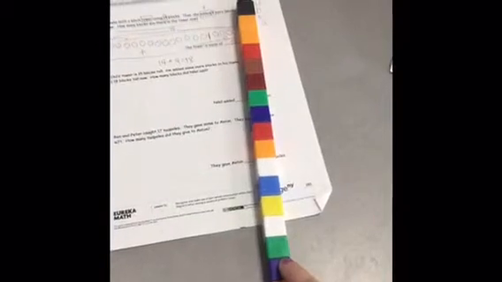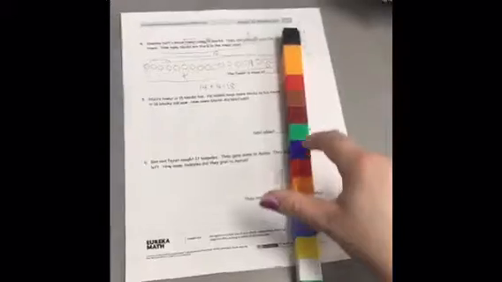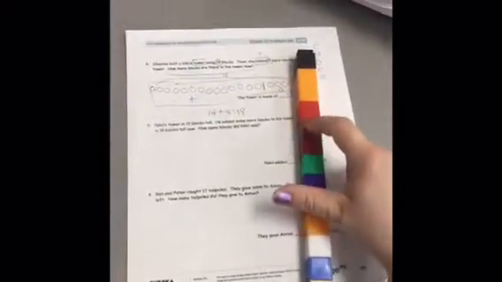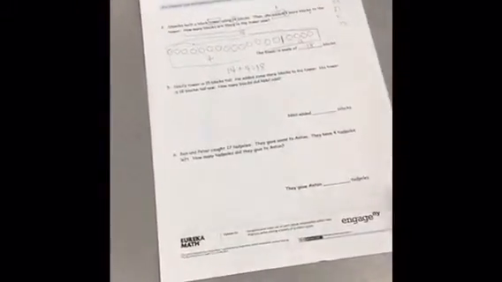Now the question says, how many blocks are there in the tower now? Now I have my new tower, and I'm going to count how many there are. 1, 2, 3, 4, 5, 6, 7, 8, 9, 10, 11, 12, 13, 14, 15, 16, 17, 18. And that's how I got my answer. And I remember we started with 14 in our tower. So there's our 14. We added 4 more to our tower. There's our plus 4. Now our tower is 18. There's the 18.